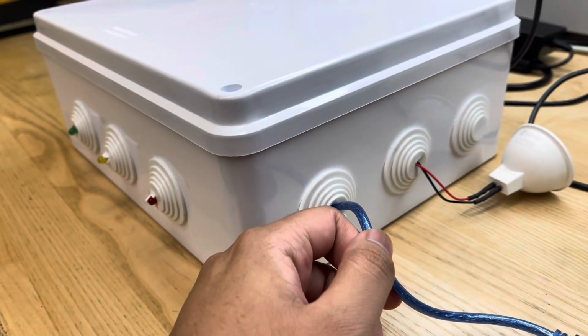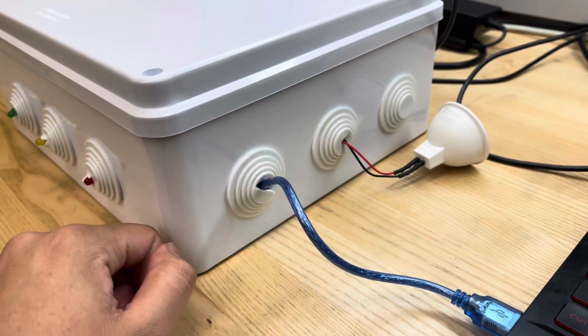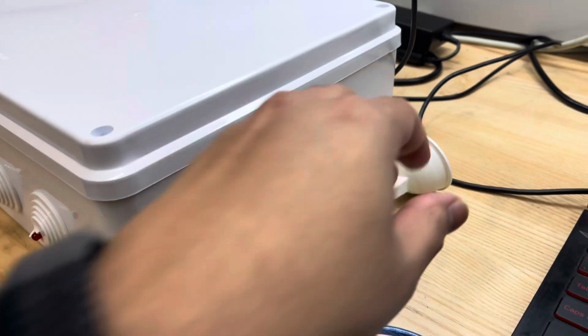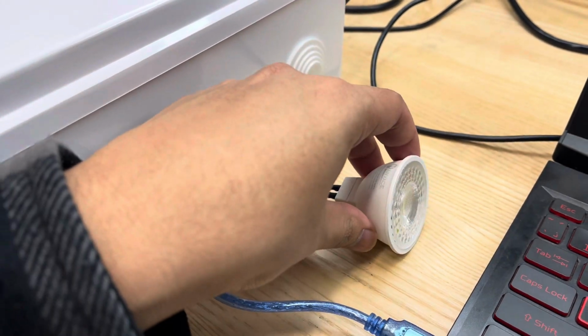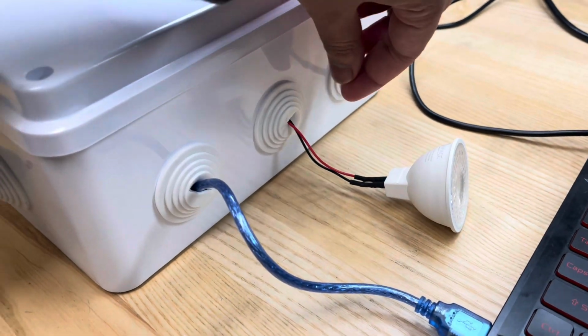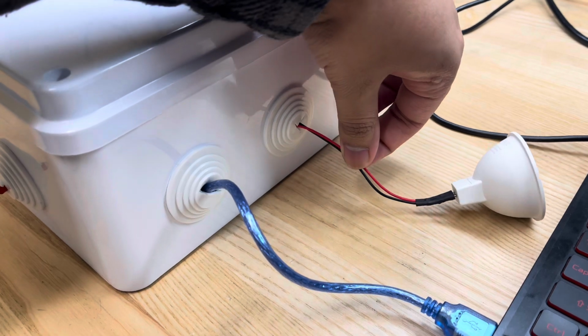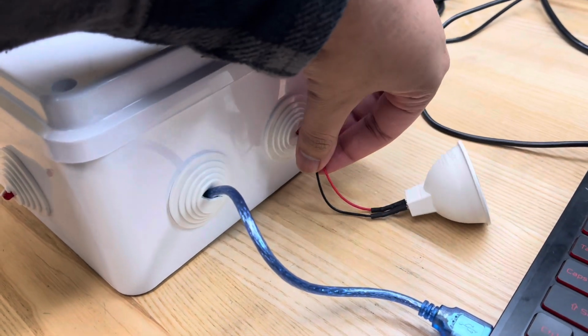I have my USB cable here which is coming from the Arduino Uno. This is my 12 V AC/DC 5-watt bulb, and I didn't stick it on purpose so that we can increase its length according to what the client wants.